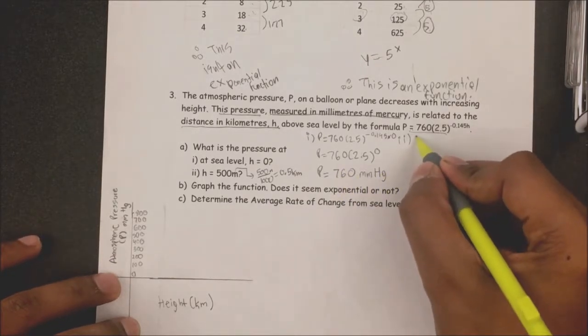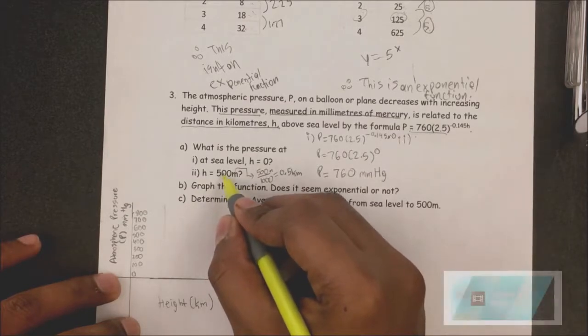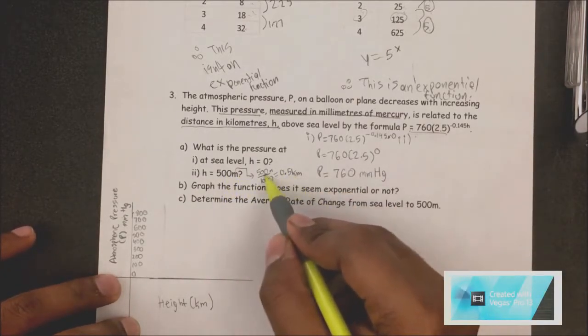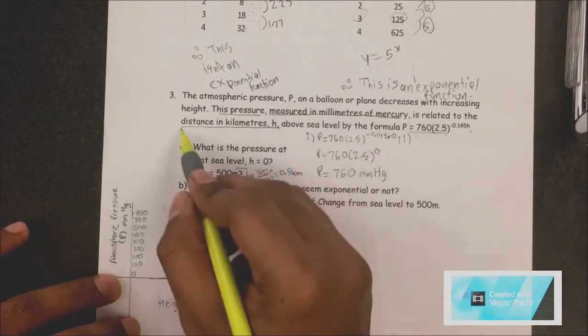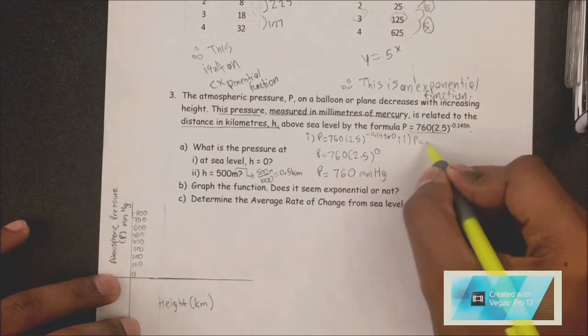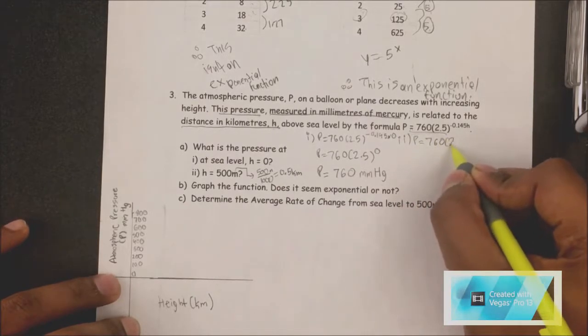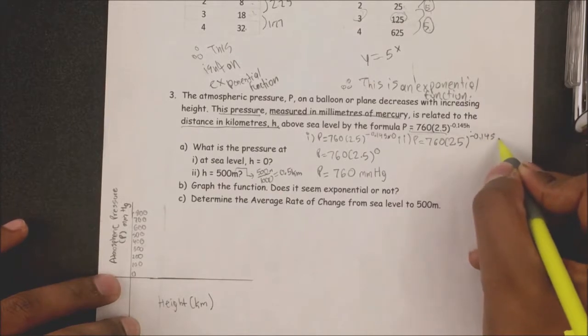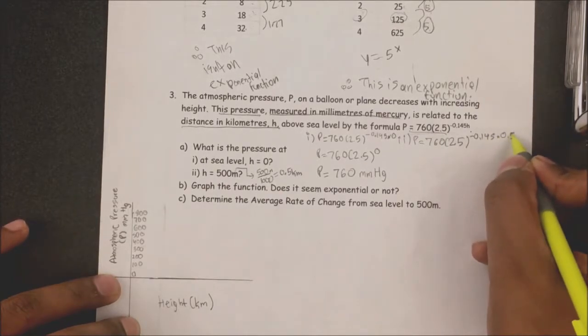Now for part II, it says, what is the pressure at 500 meters? Now you have to convert that to kilometers by dividing 500 by 1,000, because the question says that h is represented in kilometers. So P is equal to 760 times 2.5 to the power of negative 0.145 times 0.5.